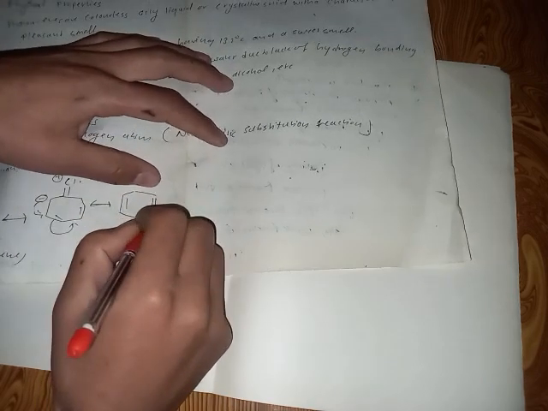Then another structure: this bond is formed at this position, and there is a negative charge at the para position. Then the attack is at this point and this bond is broken, and there is a double bond between carbon and chlorine. Chlorine contains four electrons and carries a positive charge.